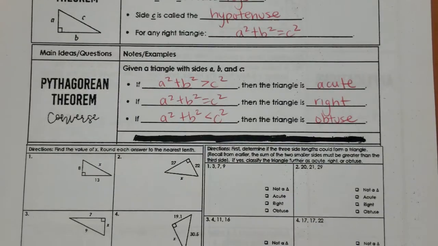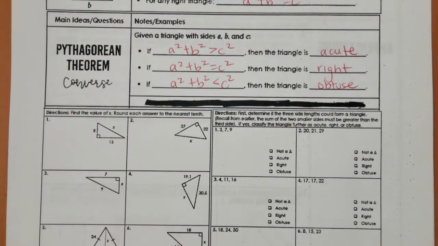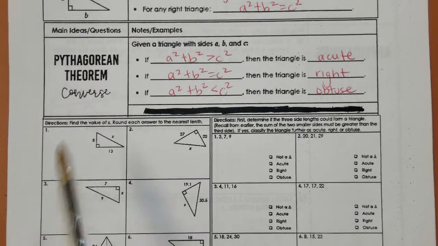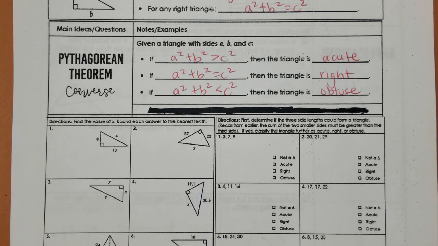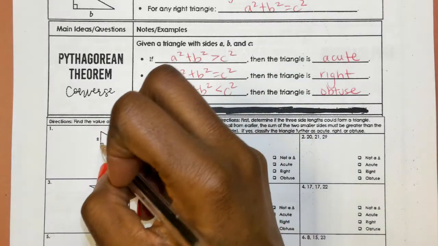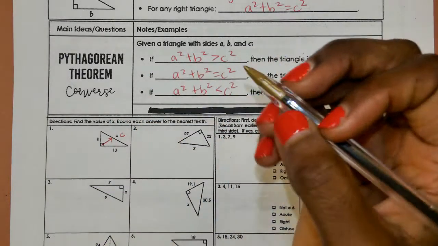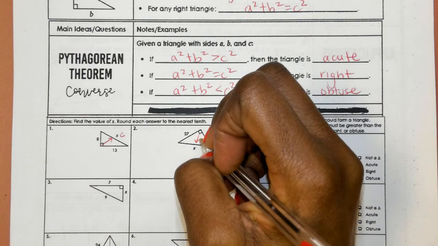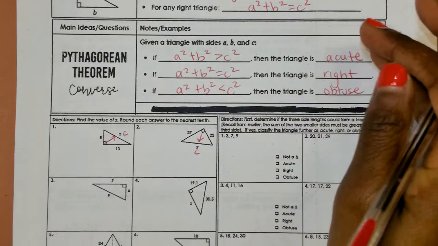So if we do a couple examples of each of these, Pythagorean theorem. First you want to be able to identify which side is C on each of these. So again, locating your right angle, it's going to be the side across from that angle. In this case, this side would be C. In problem 2, X would be C.